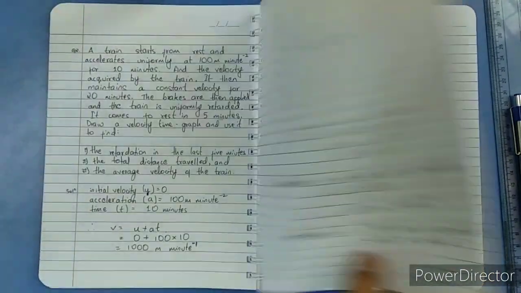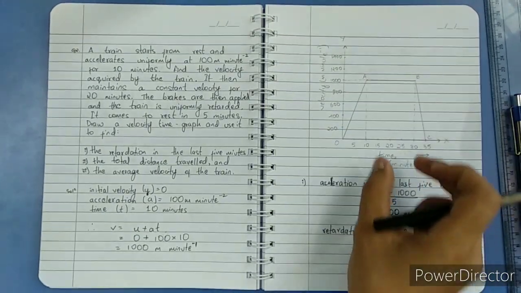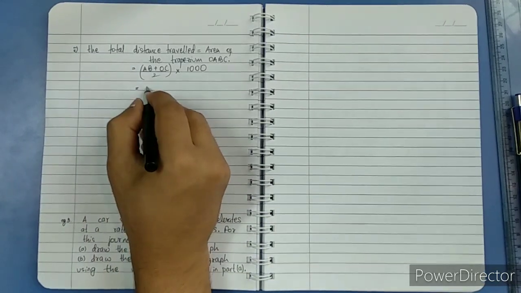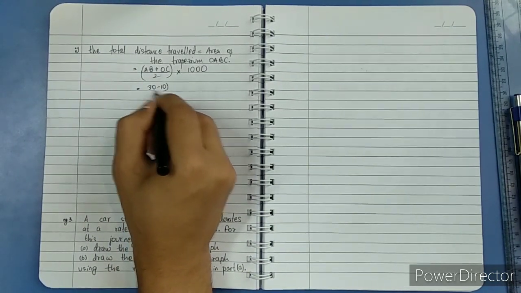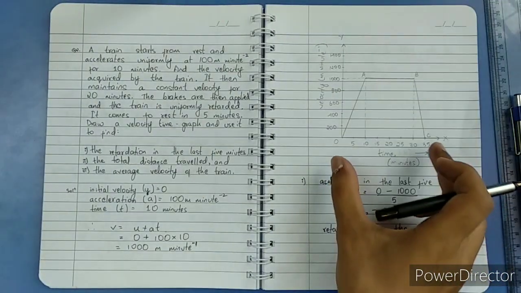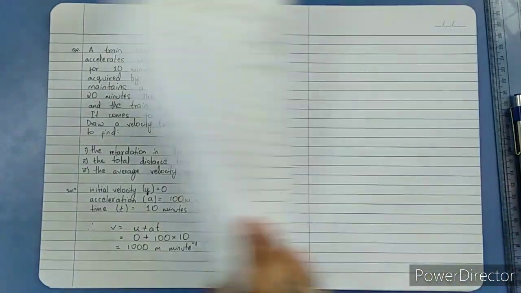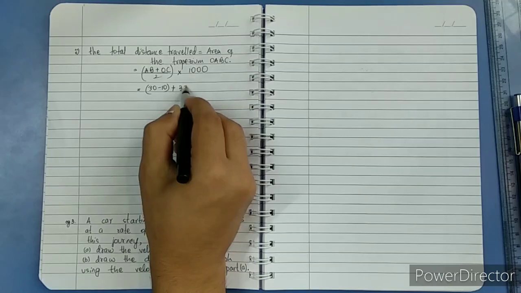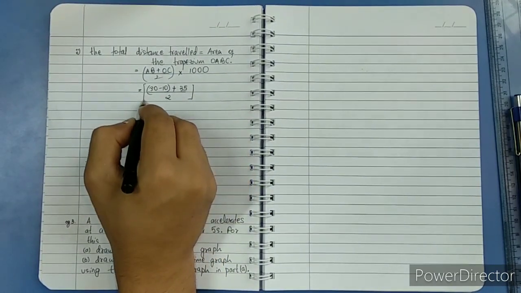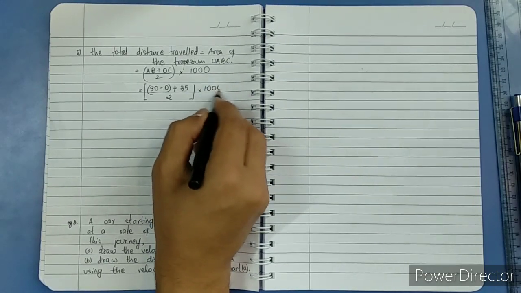So AB is 30 minus 10, plus OC is our 35, by 2, into 1000.